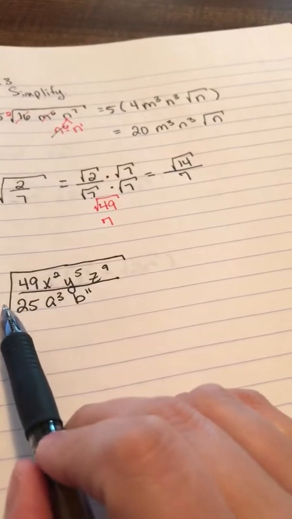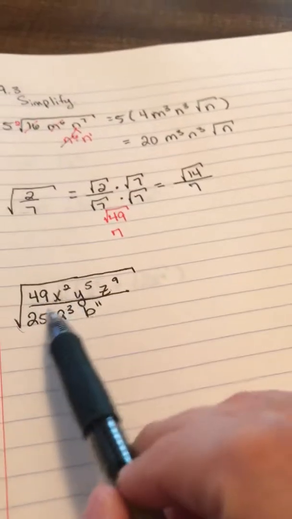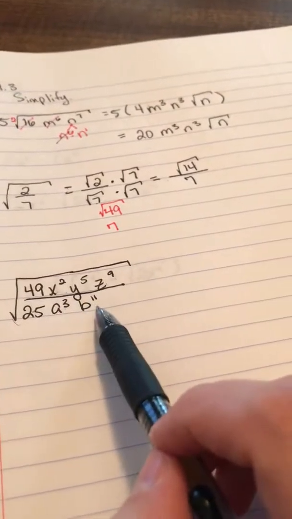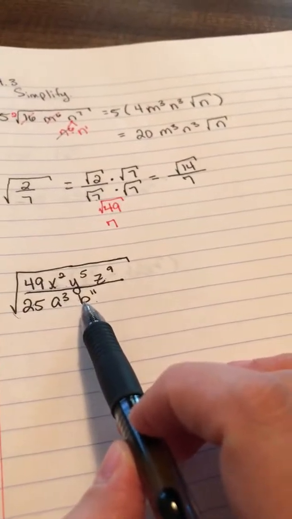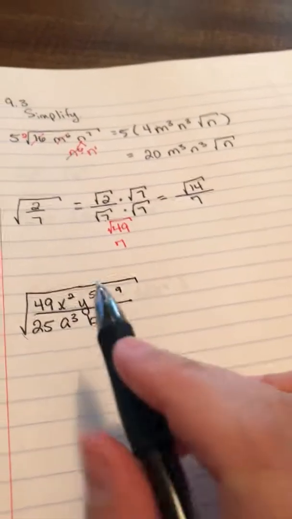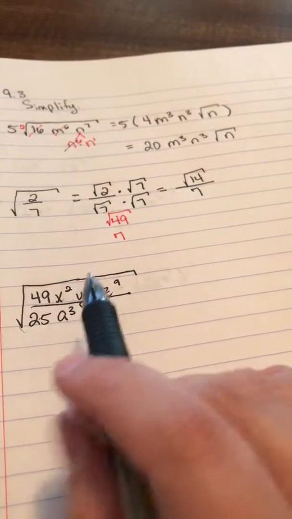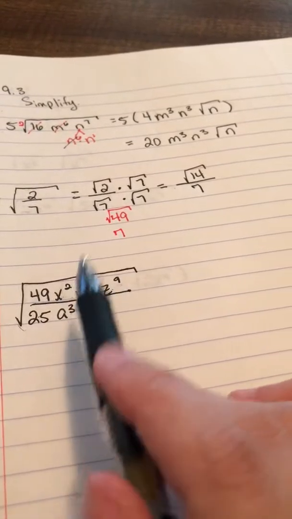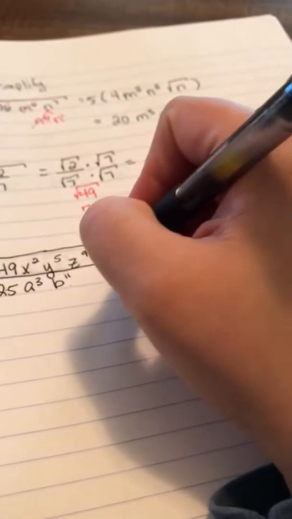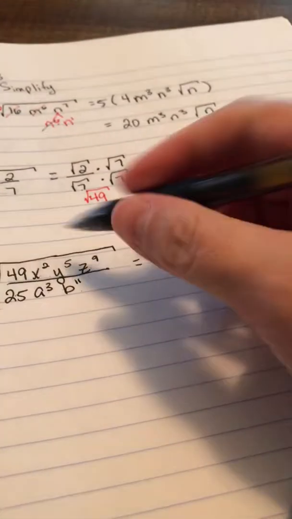So basically you're going to take the square root of each piece to start with and see what's left, and then you'll have to, if you've got a radical left in the denominator, you can multiply and get rid of it. So we're going to take the square root of 49, square root of x squared, and so on. So the square root of 49 is 7.